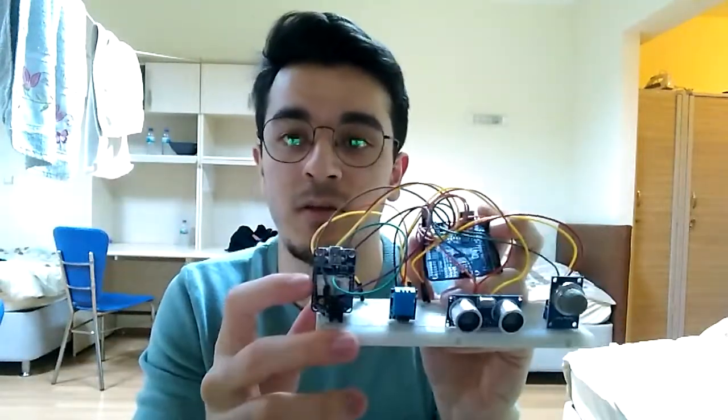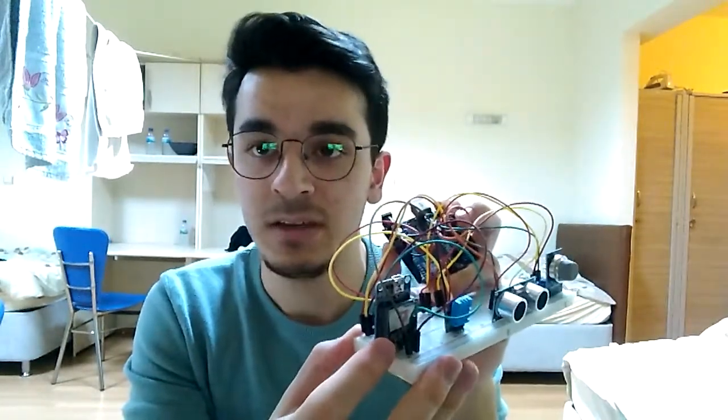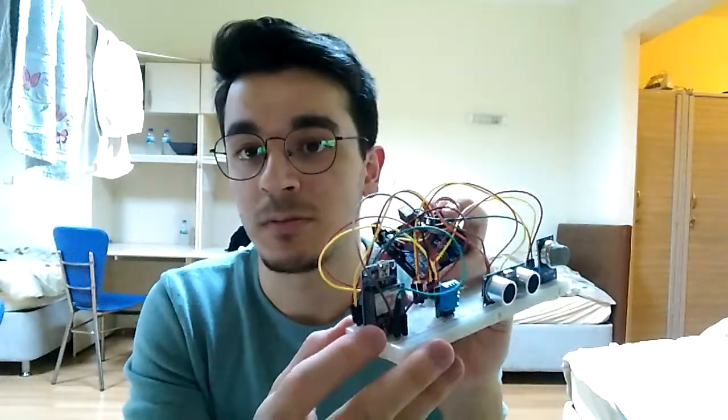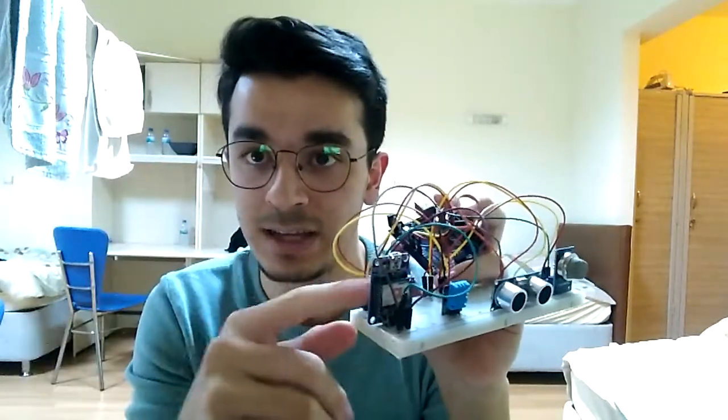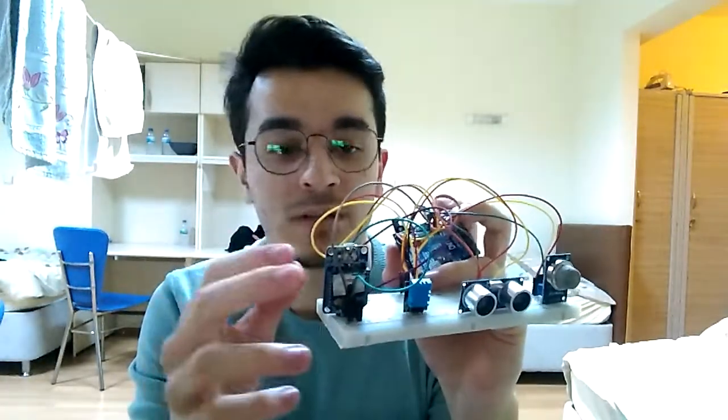There is a device here. This device is named XBee. This device sends all of the data wirelessly into the air, emitting it wirelessly.